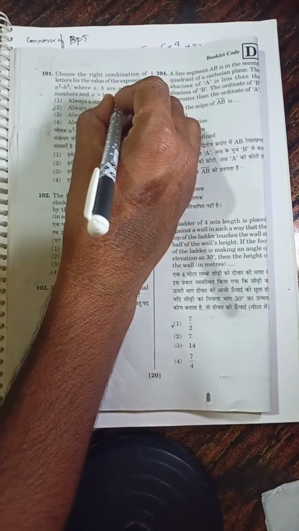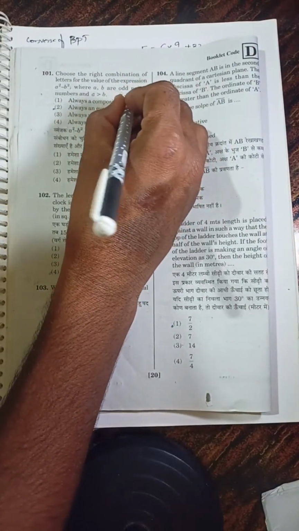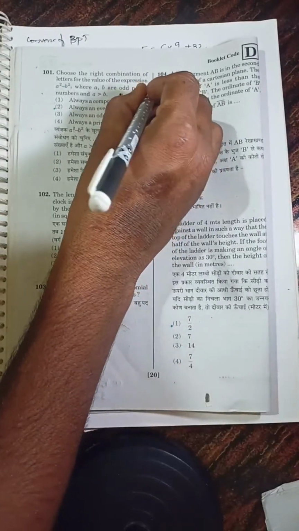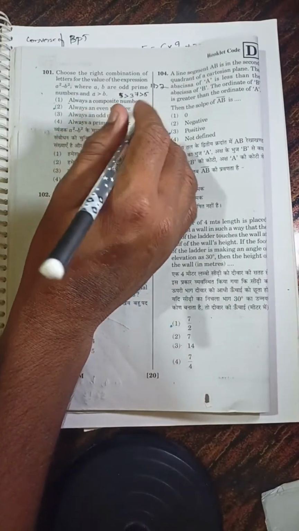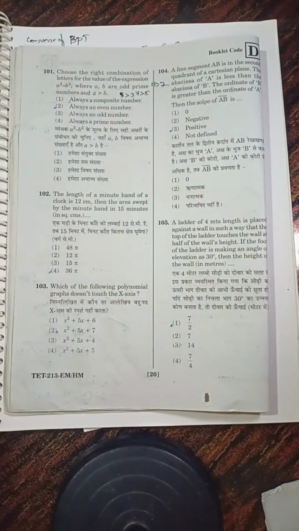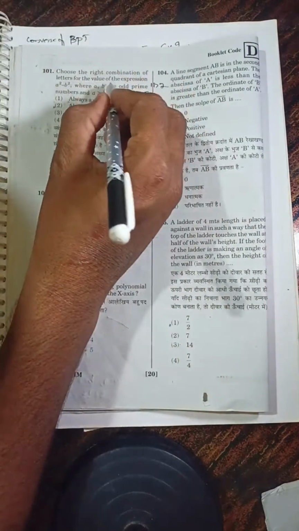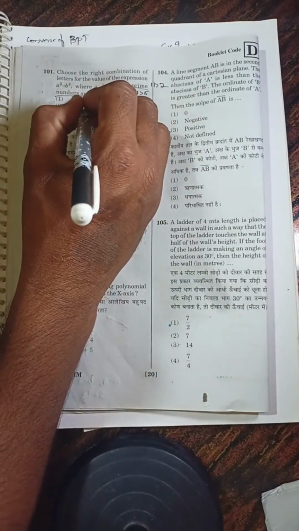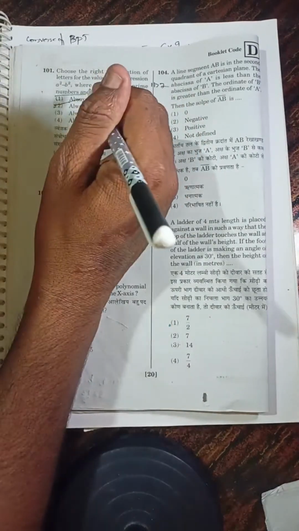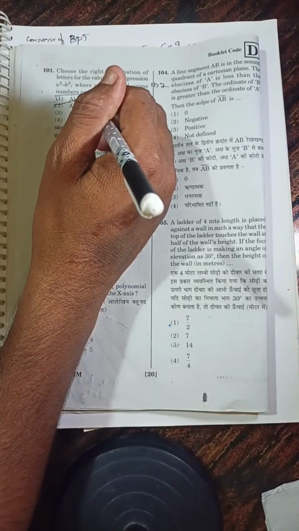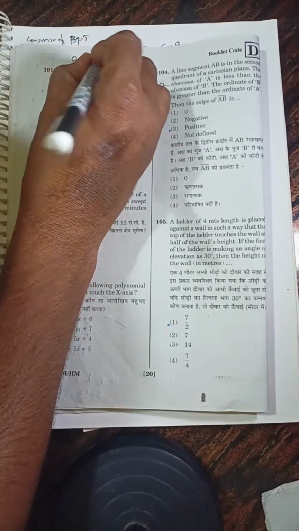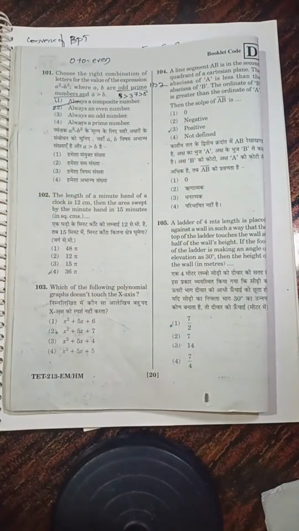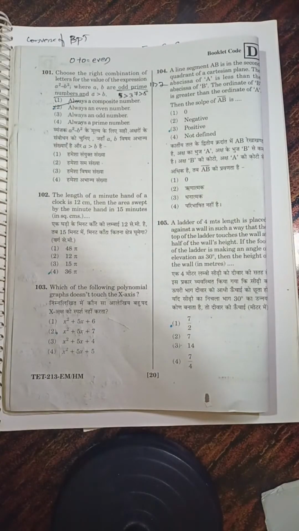Odd prime numbers, that is 5 is greater than 3, 7 is greater than 5, 11 is greater than 7, like this. Always a composite number, always an even number, always an odd number, always a prime number. The answer is always an even number. Why? Because odd number plus odd number, we are getting an even number. That is the logic in this one.